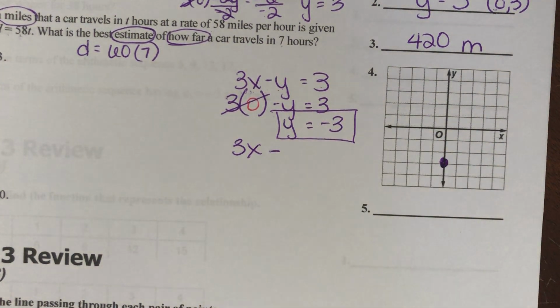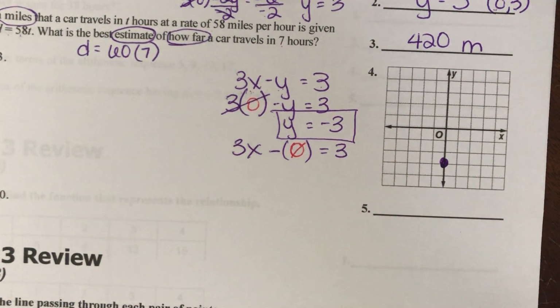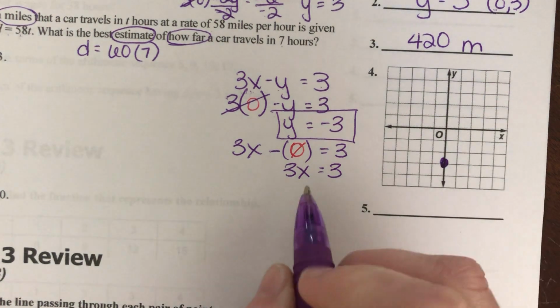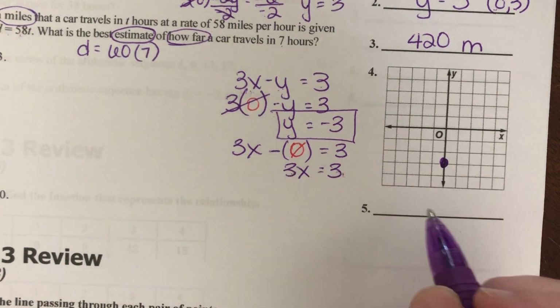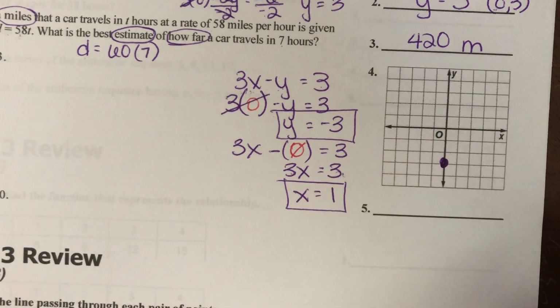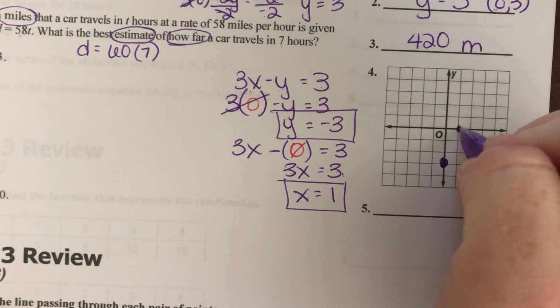3x minus y, which is going to be 0, equals 3. So minus 0 is just nothing, right? So we get 3x equals 3. Divide both sides of our equal sign by 3, and x is going to equal 1. So on my x-axis, I'm going to go over to positive 1.